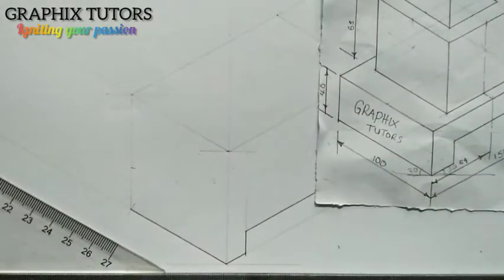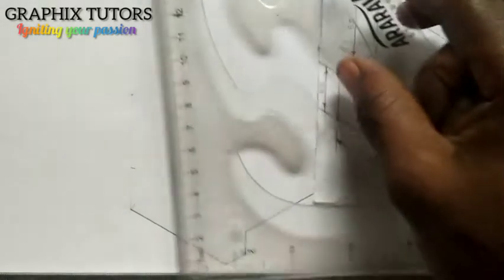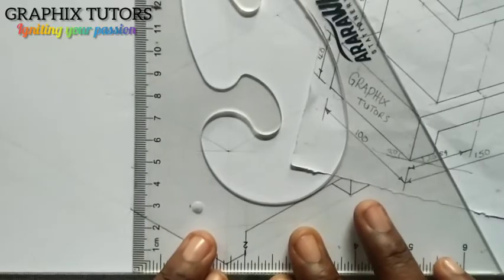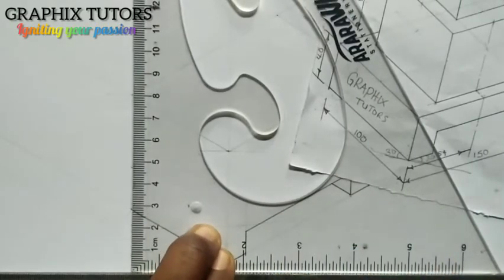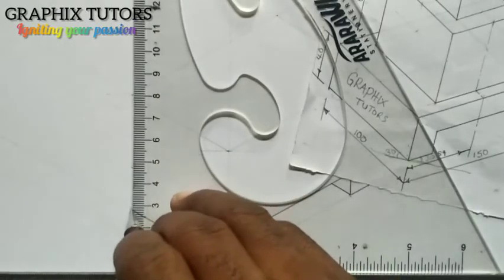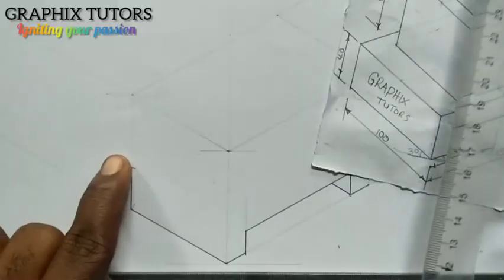So I'm going to thicken it with my set square, my T-square. So I'll take it up from that point, right? Now I've done that.